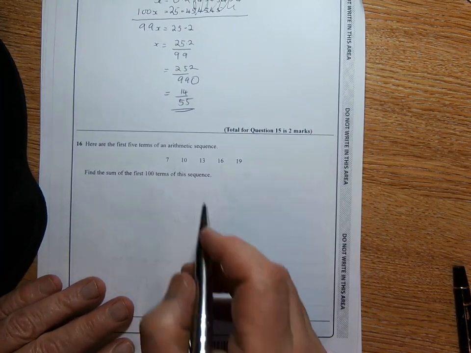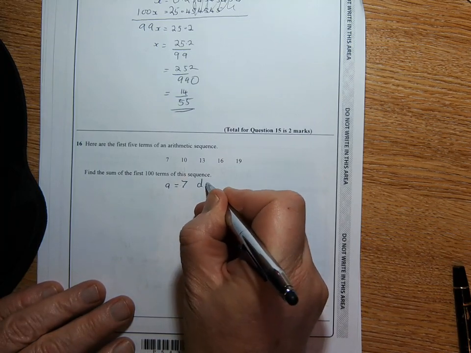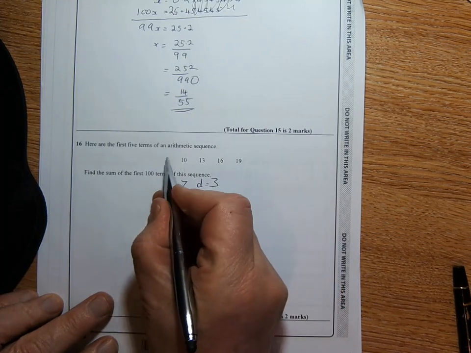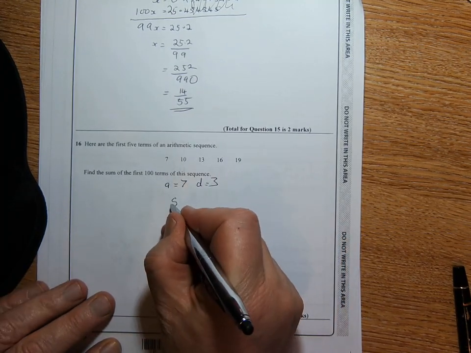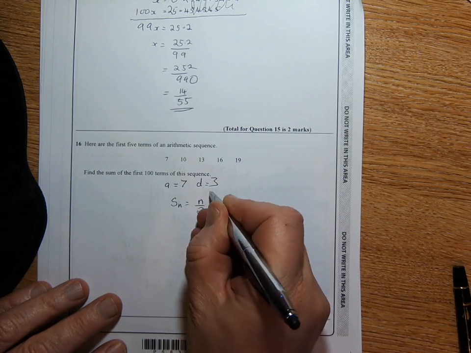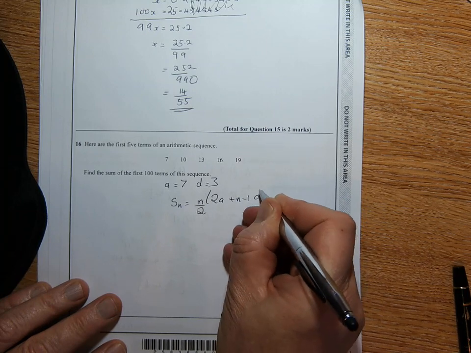Okay, so for this one, we know A is 7 and D is 3, because it starts with 7, it goes up in 3s. And we know that S of n from the formula in the front is n over 2 into 2a plus n minus 1 d.